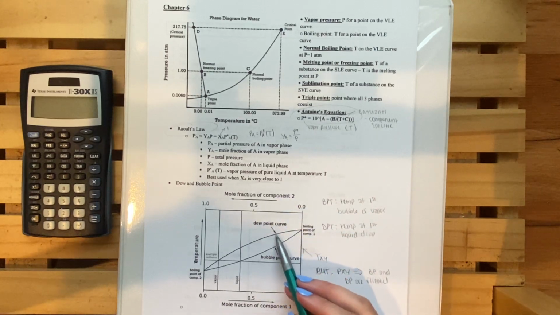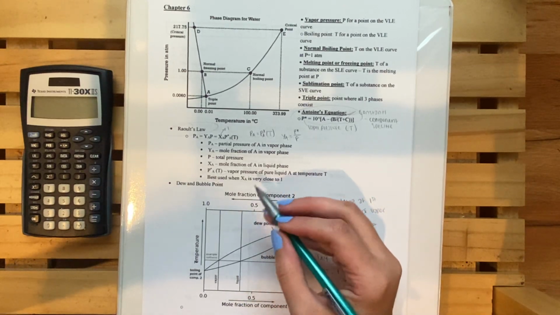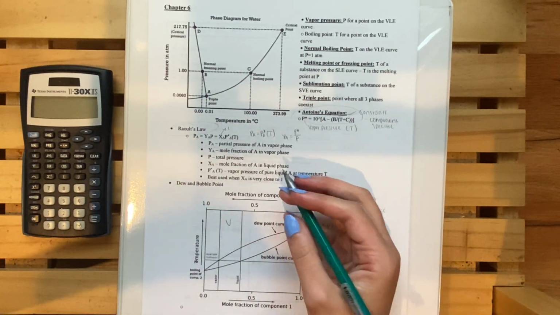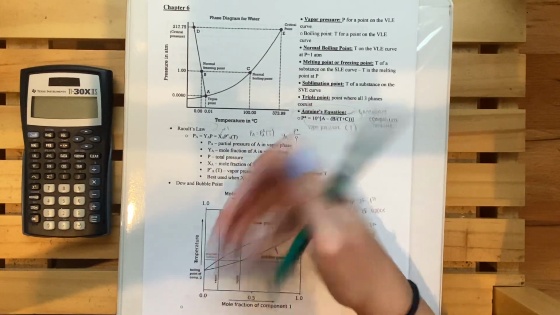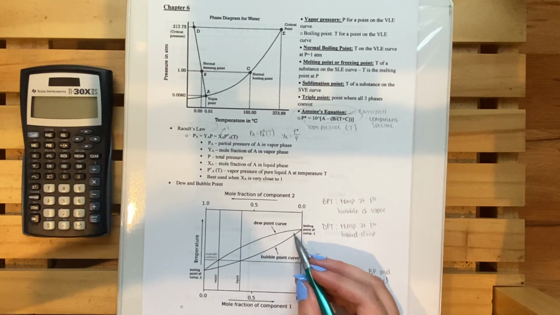So you see for this diagram here, your dew point is the top curve, and so up here you have vapor, and then here is the bubble point curve.